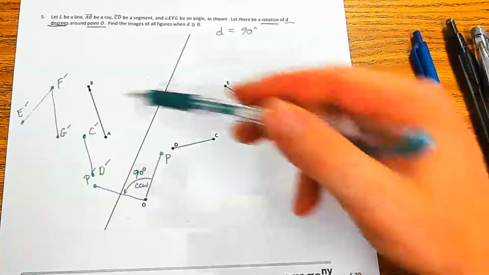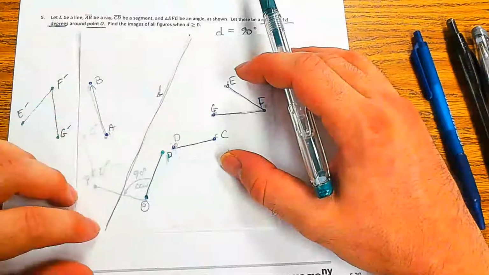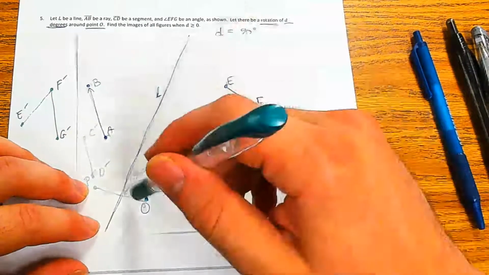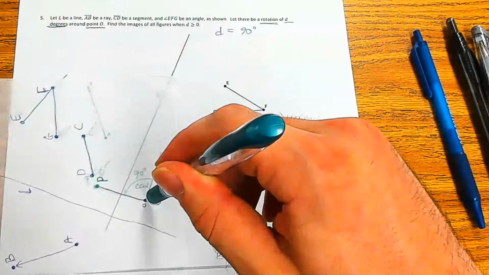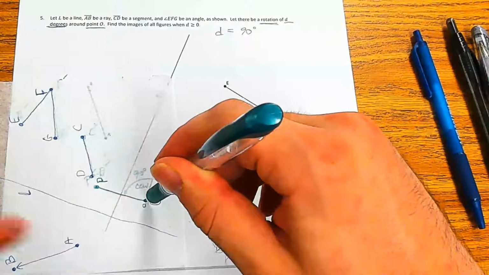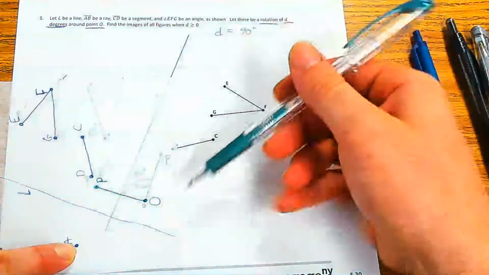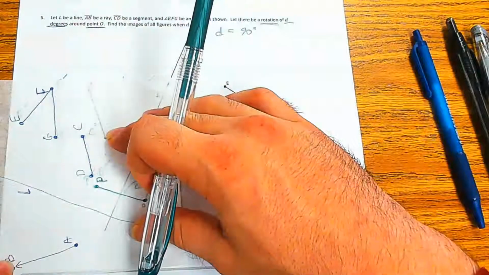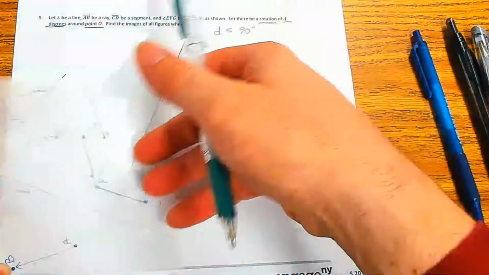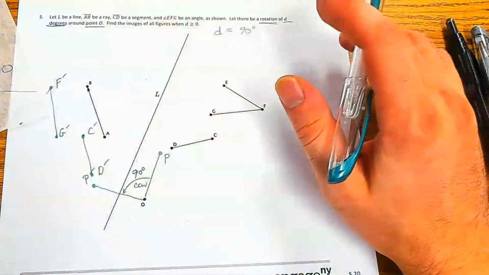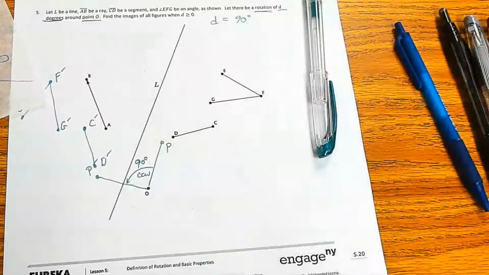Okay, you guys can go ahead and do ray AB. I'll go ahead and pause this video so you guys can get your patty paper, line it up, pivot around O, and find A'B'. Go ahead and get your finger, match it up, go under the paper, dot it, put your finger under B, go under the patty paper, dot it, and then connect the dots, and you have A'B'. So go ahead and do that. I'll give you a couple seconds.